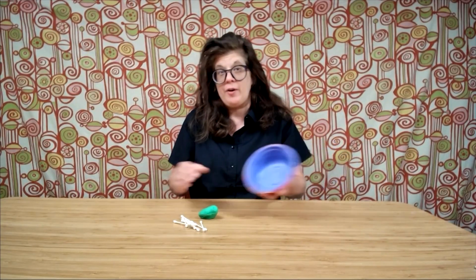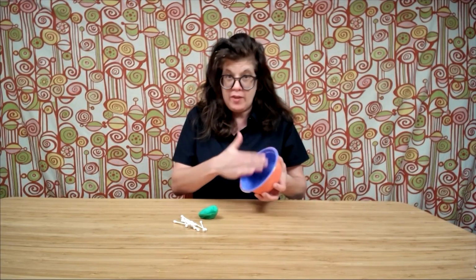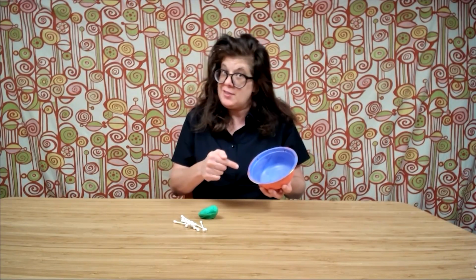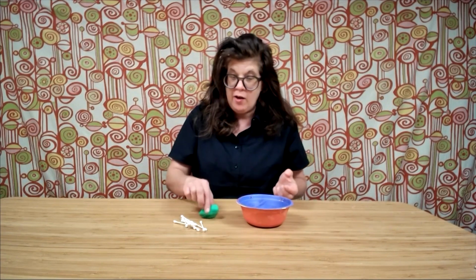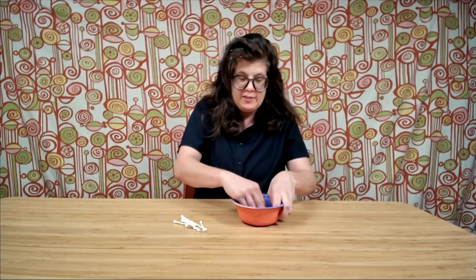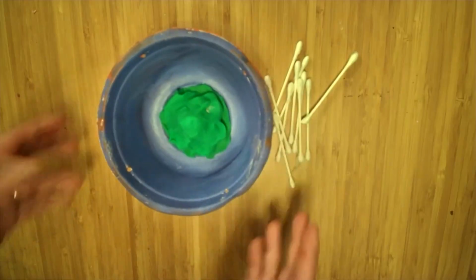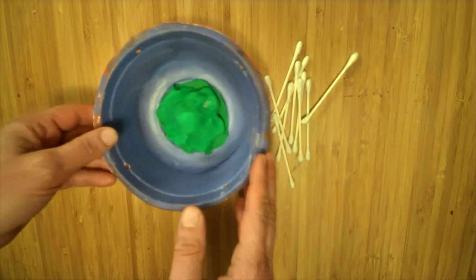For this one, I'm going to show you how you can add pistils to your flower. You could use either the curved side or the inside. I'm going to use the inside for this one, and I'm going to take a ball of clay, roll it, and then press it into the center to make sure that it sticks. We will be using cotton swabs to make the pistils.